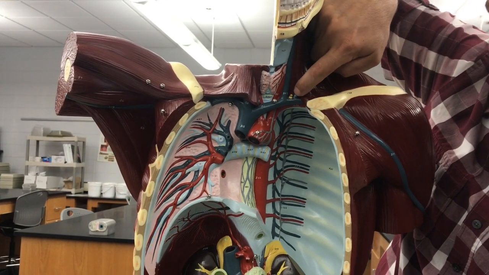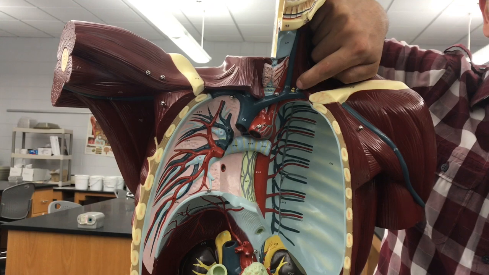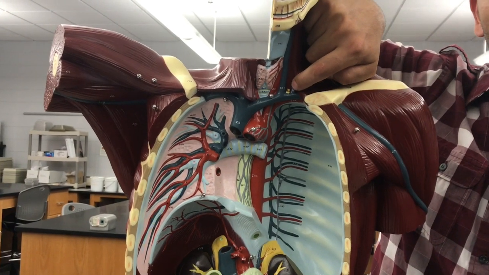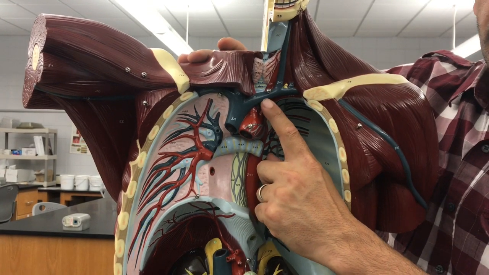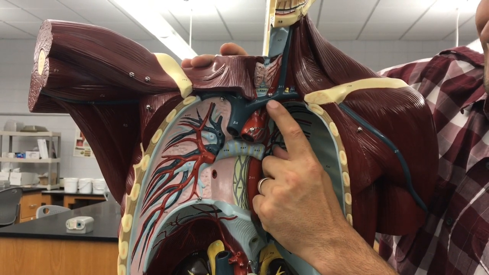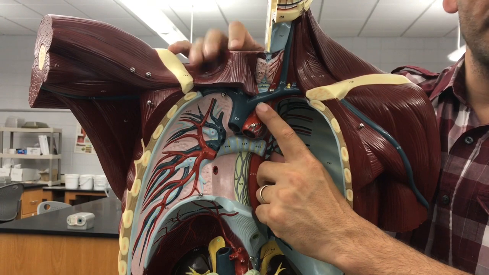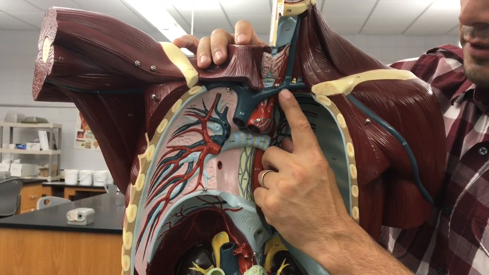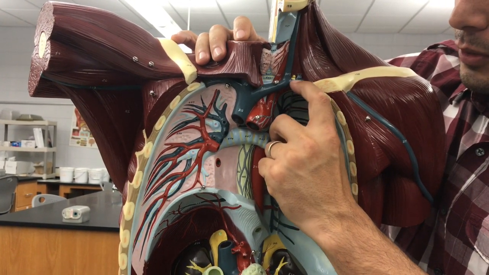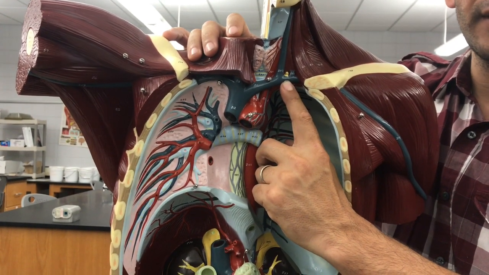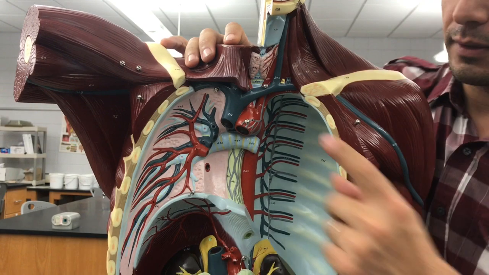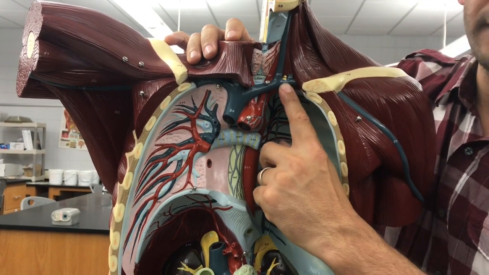And what is this blue one going up? Your left external jugular vein. And what is this little point right in there? That's your left subclavian vein.